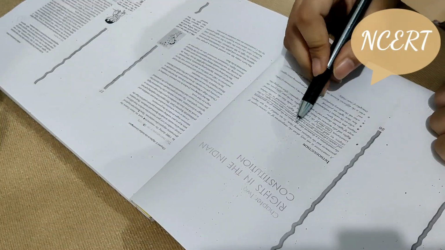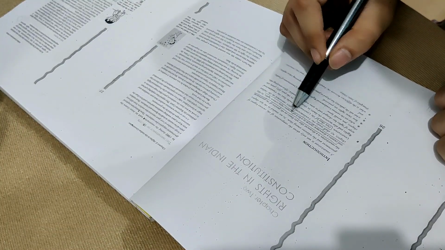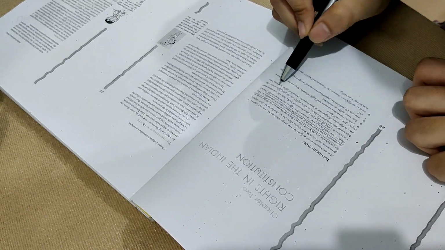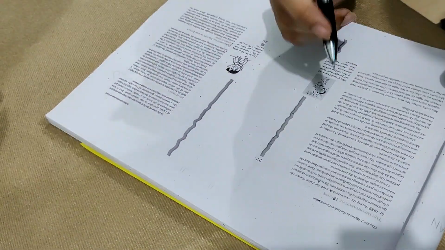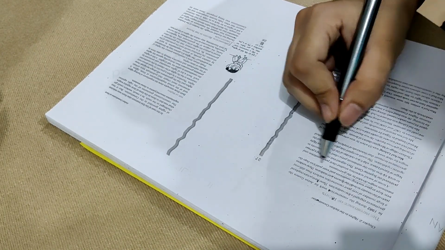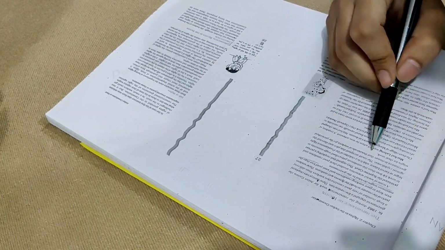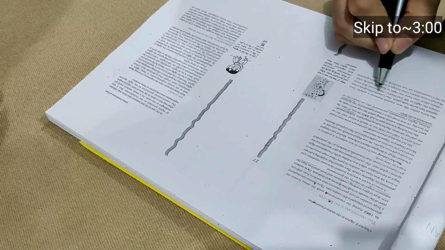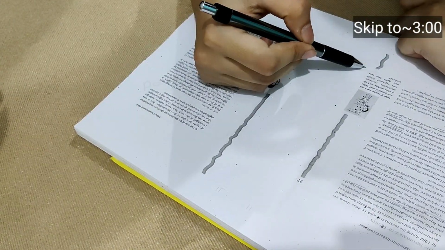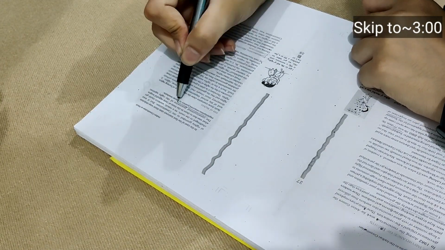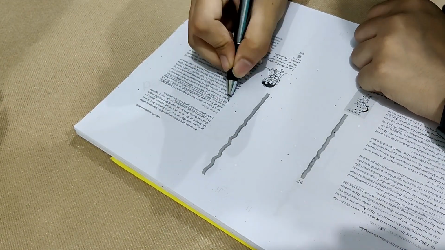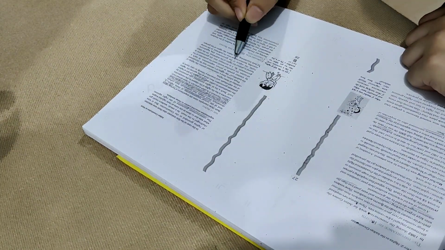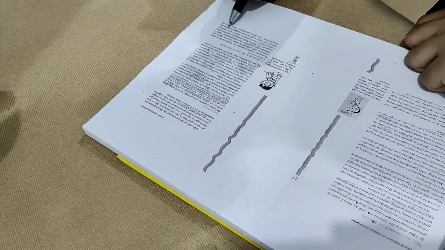Then I read the Polity NCERT of class 11, Indian Constitution at Work. I do not prefer to make notes out of the NCERT in the first reading. I just underline the important concepts in the book itself. Since NCERTs are the foundation books, they will help in clearing your concepts before you jump into the huge well of polity.